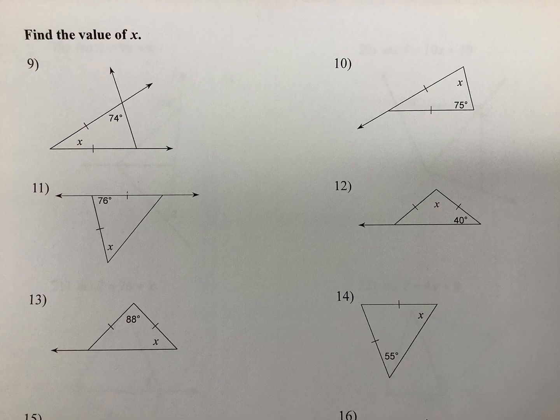Number 9, find the value of x. All right, so you're going to have to use a whole lot of different things here. So x is not one of the two angles that are the same. What you need to do on the isosceles triangles is identify the two angles that are the same. These two are the same. X is not 74. Remember, the angle in between the two marks is not part of the two angles that are the same. So this is 74, that's 74. So there's 180 degrees in a triangle. So 180 minus 74 minus 74 leaves 32 degrees left.